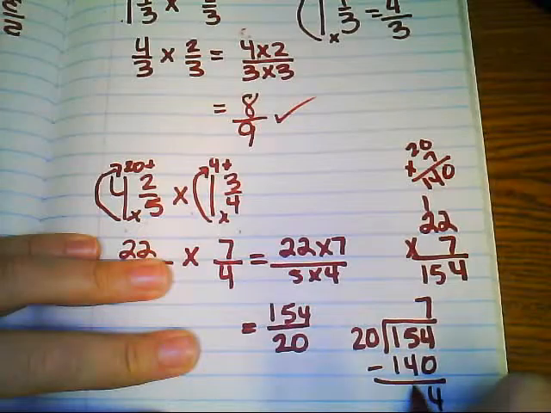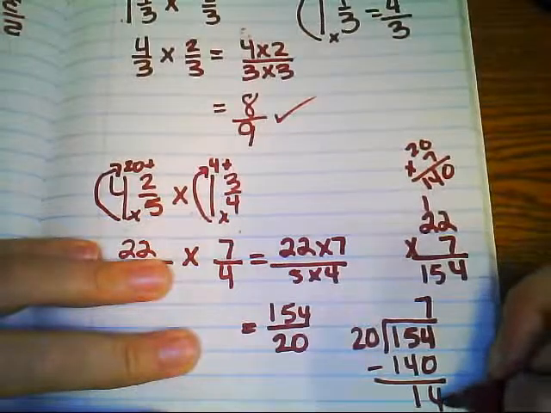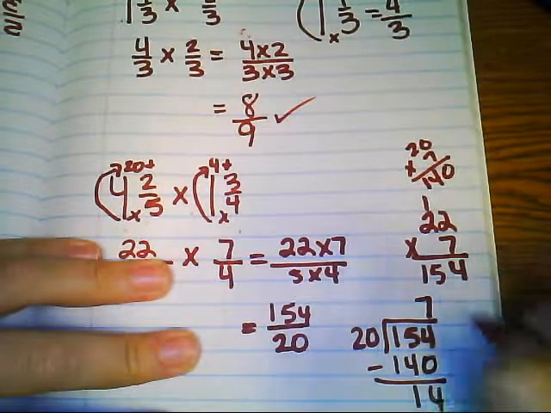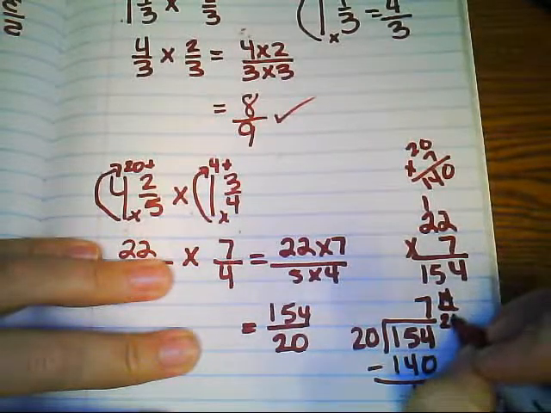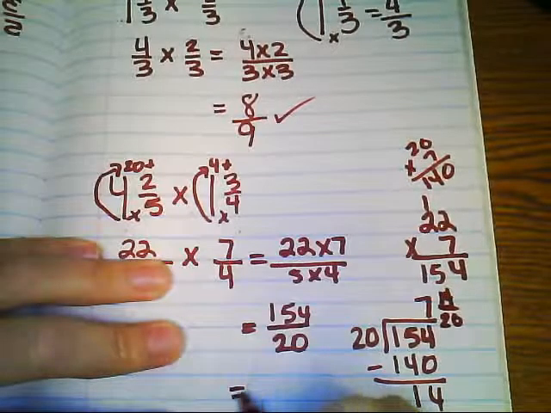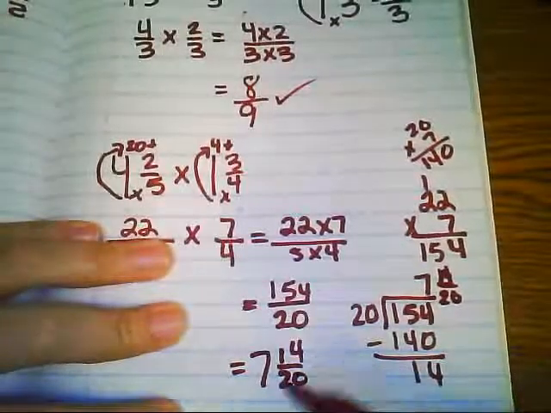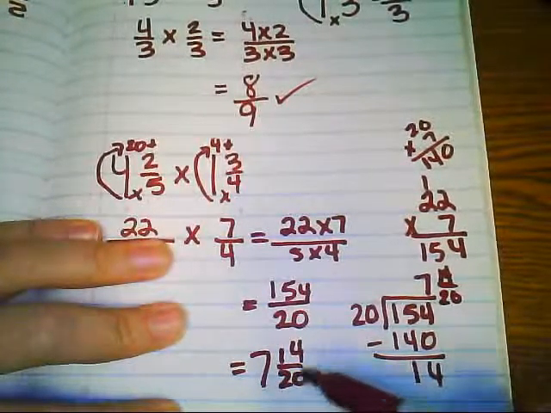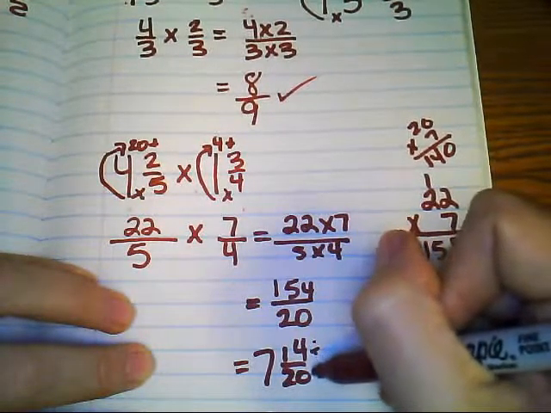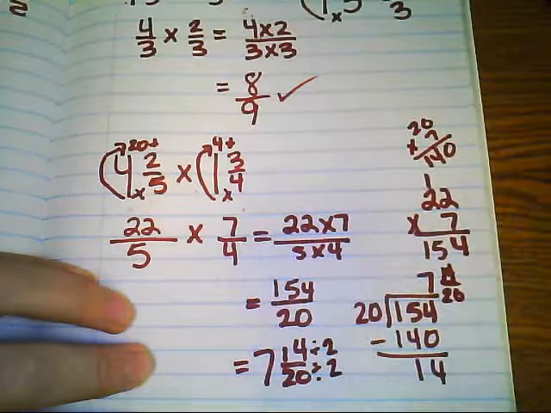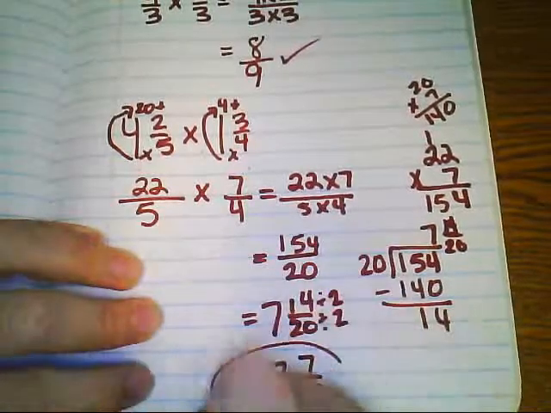Subtracting. My remainder is 14. 20 cannot go into 14, so it is my remainder, of course. So I'm going to make that my new fraction. Remember that your remainder becomes your numerator, and 20 remains my denominator. So I have 7 and 14/20. I hope you're going to call me out and tell me that this is not my final answer, because it is not simplified. Think of what you can divide 14 and 20 by. 2. So my final answer will be 7 and 7/10.